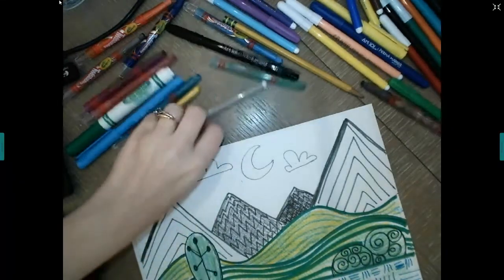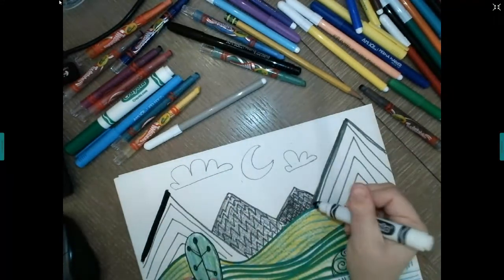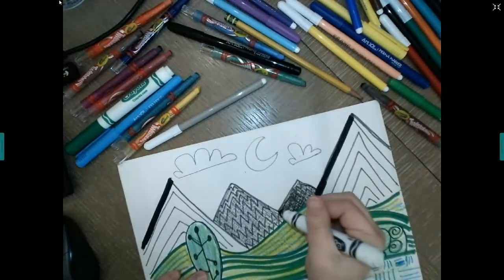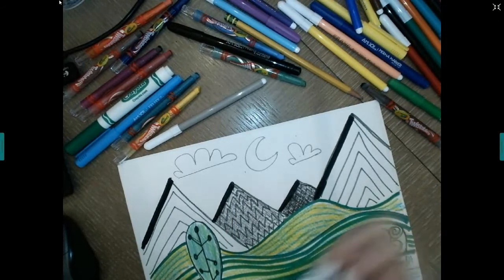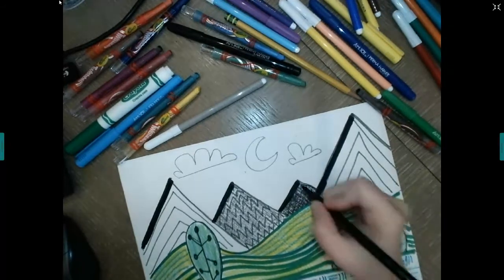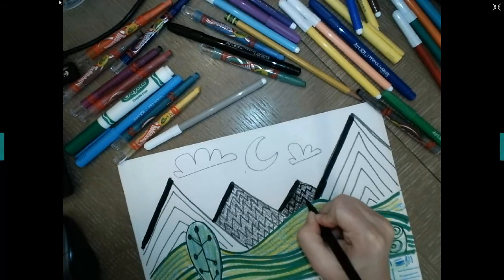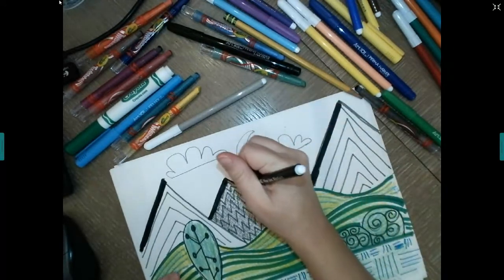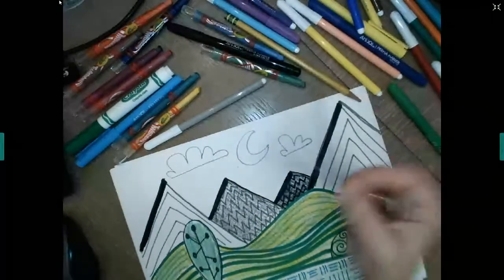I'm going to take my black and do that. I'm going to make it look like a shadow. I'm going to take my black marker, go back over my zigzag a little bit so it shows up. So you might have to make a few changes, a few corrections based off, you know, how you color, what you do.